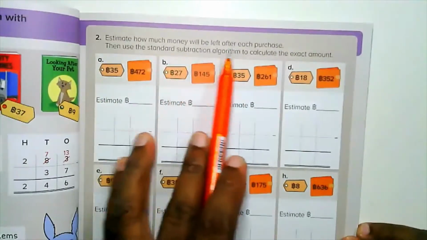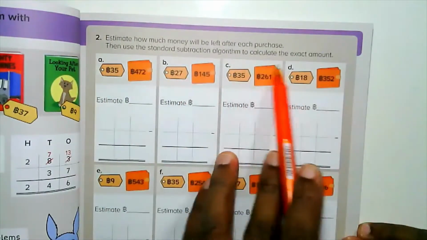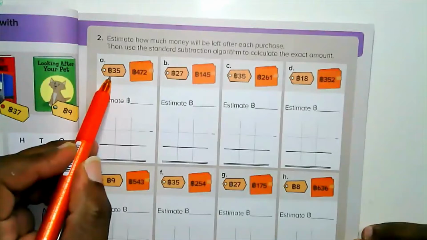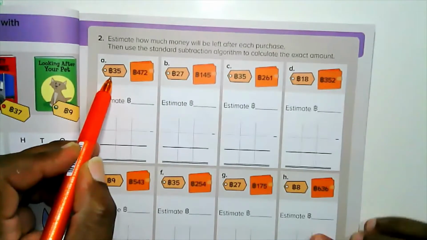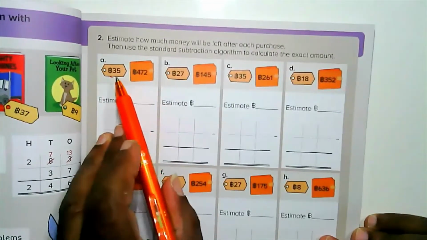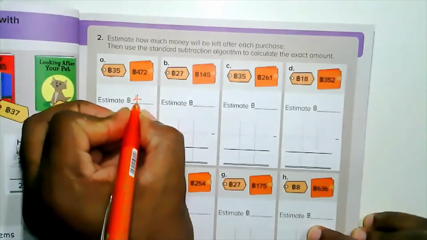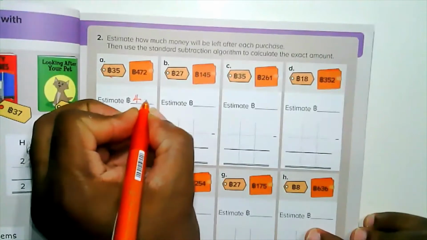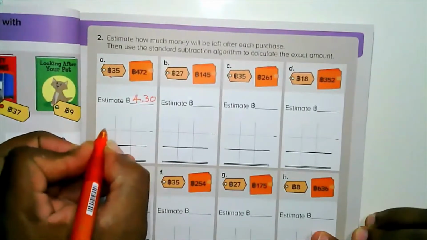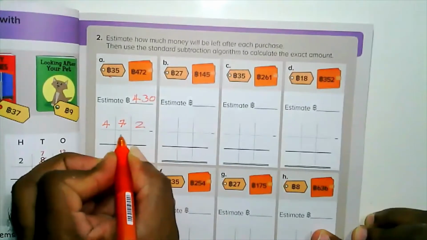Estimate how much money will be left after each purchase. Then use the standard subtraction algorithm to calculate the exact amount. So this is the amount in the wallet, and this is the price tag. So let's estimate when we subtract 35 from 472, we have 430. So now let's see, we have 472 minus 35.